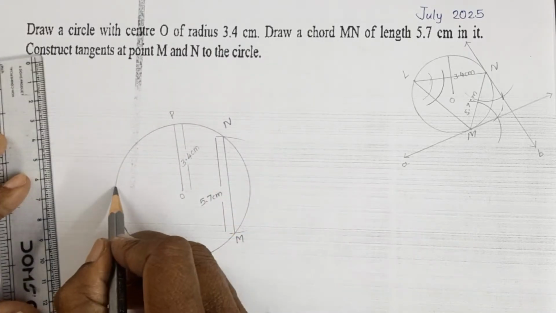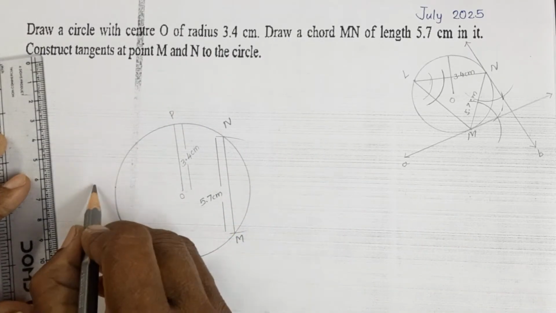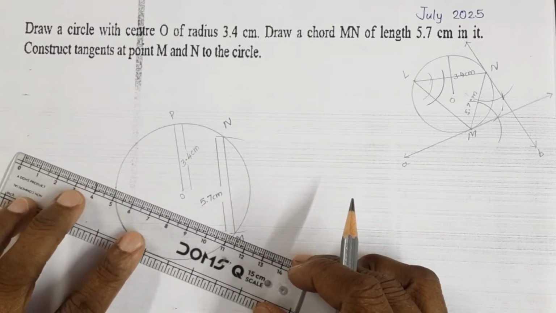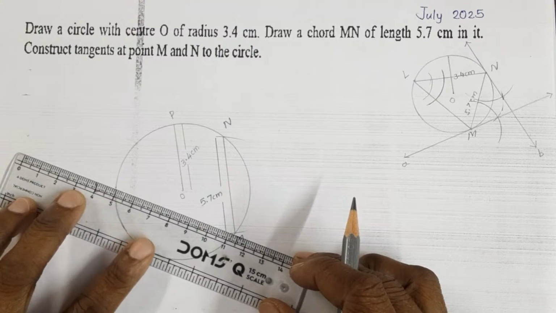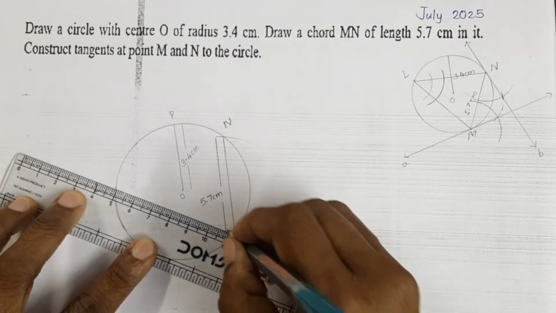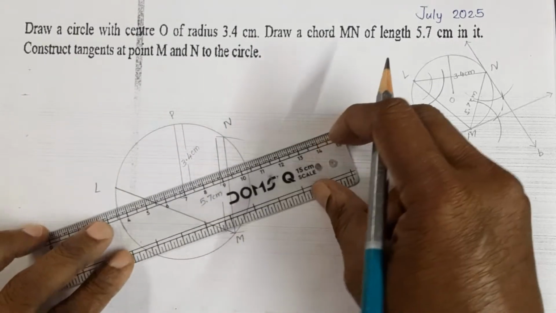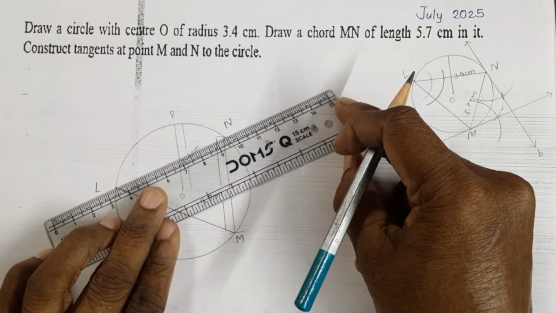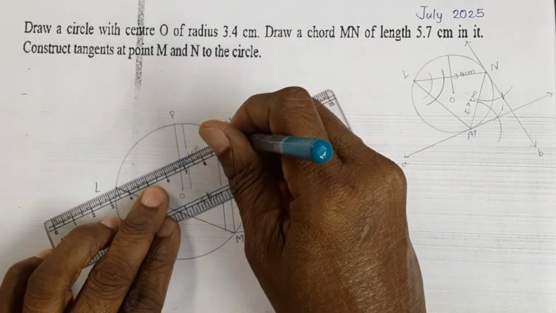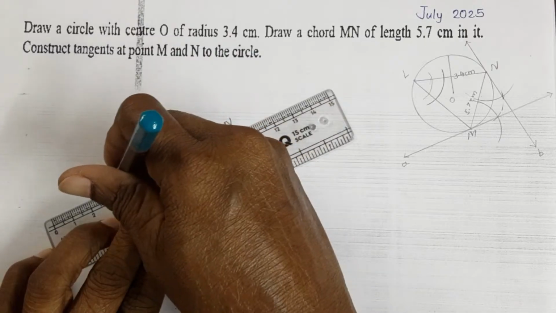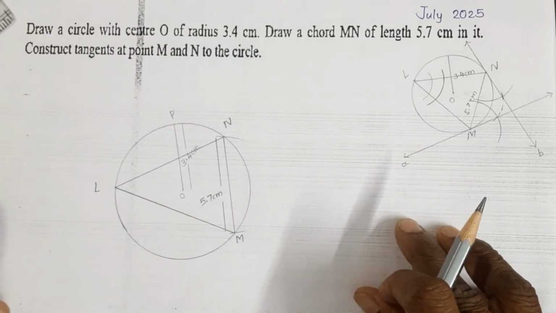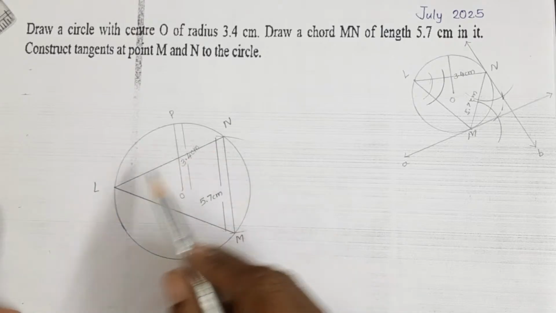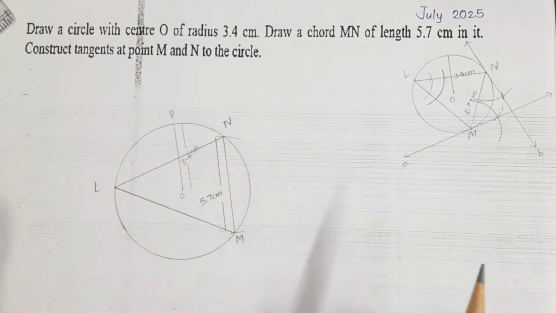Then I take any point here, name it L, and then join LM and join LN, such a way. Then there is a formation of triangle LMN, okay students.